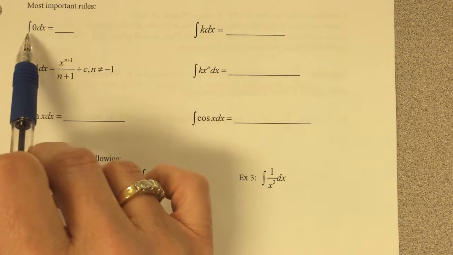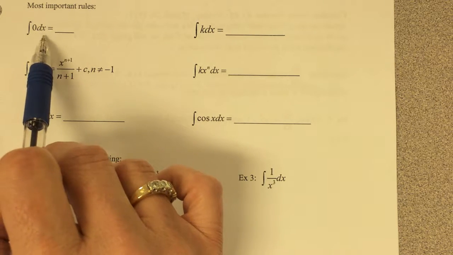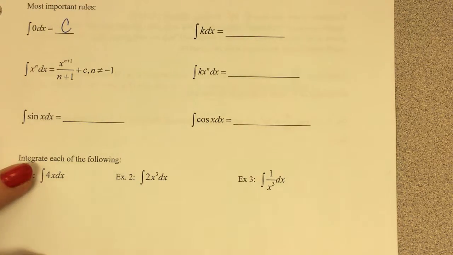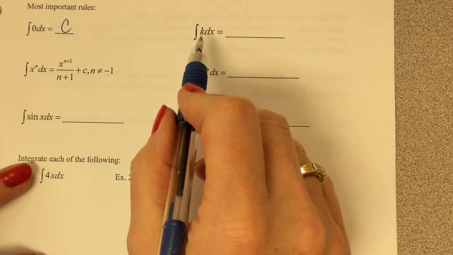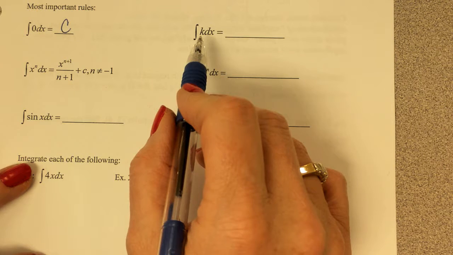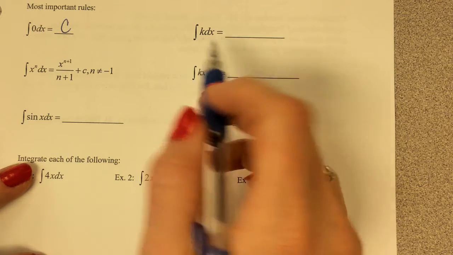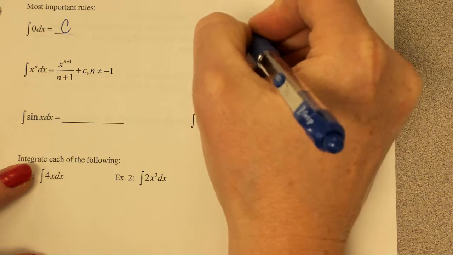So what do you think on this? The integral of 0. Constant, right? Has to just be a constant. So what if we're given a constant? What would be the integral of a constant? Look at what we did on the board for number 1. Good job. Kx plus c.